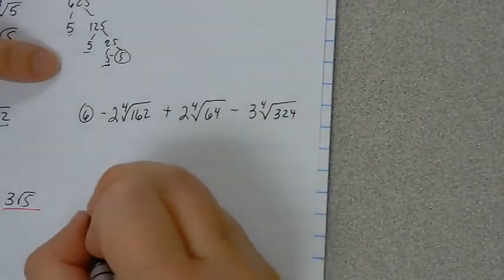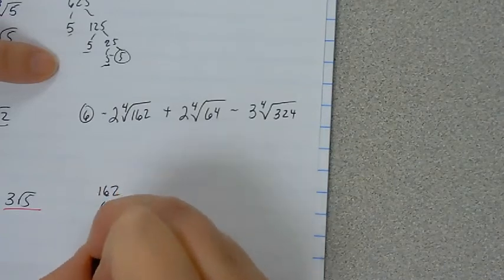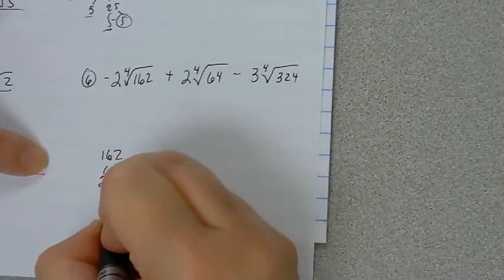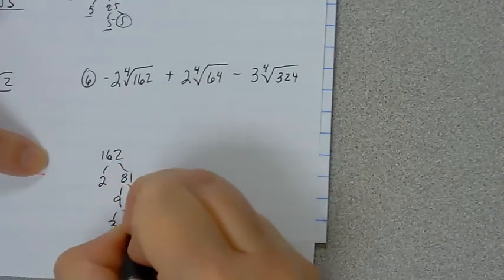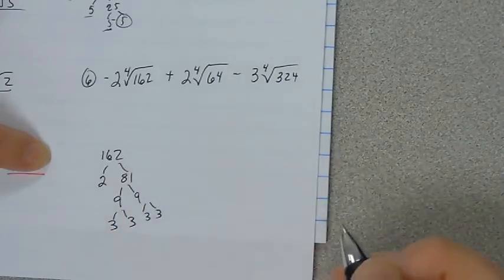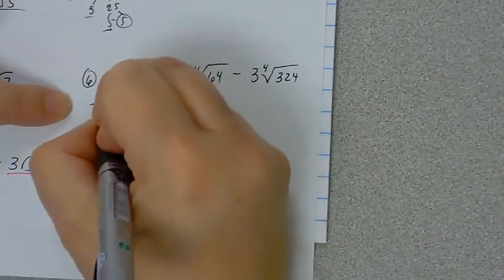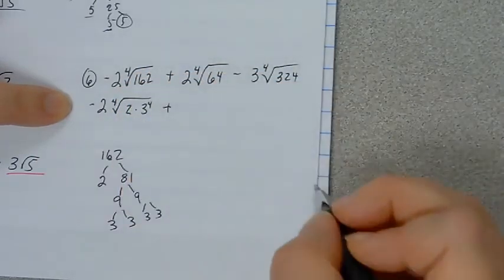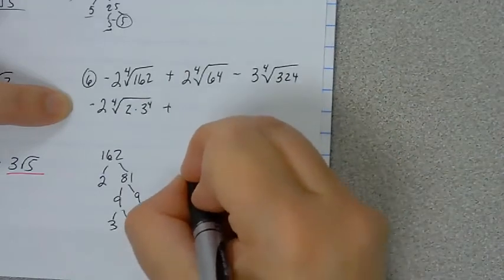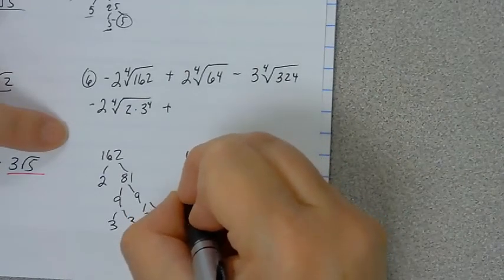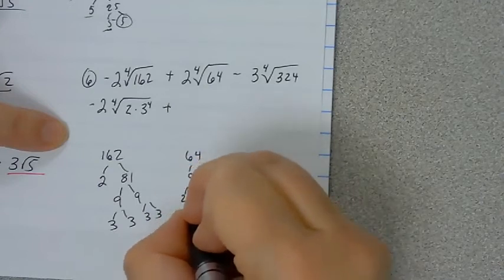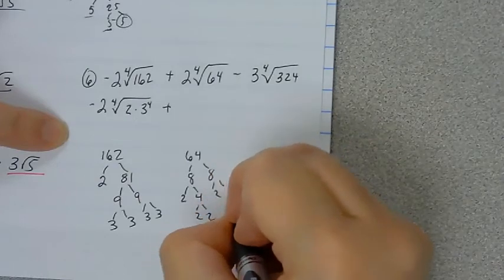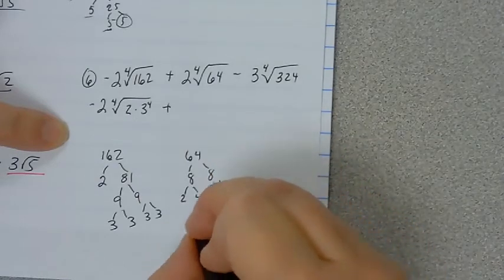I'm going to start off with 162 and see if I can break it apart. That goes to 2 and 81. 81 is 9 and 9, which is 3, 3, 3, and 3. So I have negative 2 fourth roots of 2 times 3 to the 4th. I'll just leave it like that. Okay, what about 64? 64 is 8 times 8, which is 2 and 4, which is 2 and 2. And 2 and 4, which is 2 and 2. So I have 1, 2, 3, 4, 5, 6 2's.